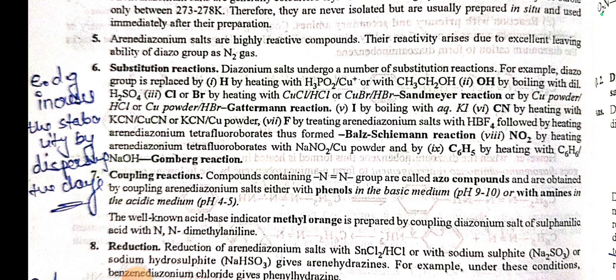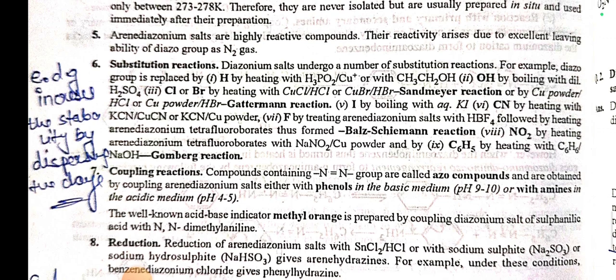Coupling reaction. Compounds containing the N=N group are called azo compounds and are obtained by coupling arene diazonium salt either with phenol in the basic medium, pH 9 to 10, or with amine in the acidic medium, 4 to 5 pH. The well-known acid-base indicator methyl orange is prepared by coupling diazonium salt of sulfanilic acid with N,N-dimethylaniline.